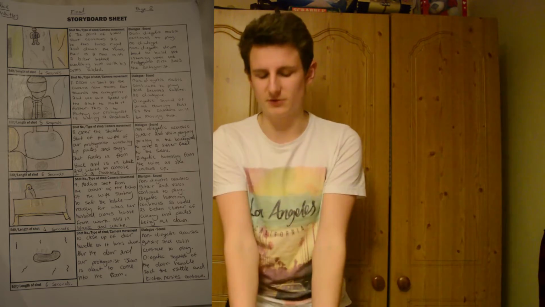And so there's going to be a medium shot from the corner of the kitchen as the wife starts to set the table, pours soup into the bowl, puts it in the microwave, and it's still going to be in black and white. The non-diegetic acoustic guitar and violin continue to play, and the diegetic humming continues, as well as diegetic kitchen clutter, knives and forks being tinged together as she puts them on the table.